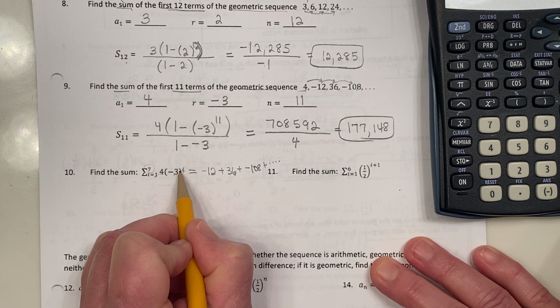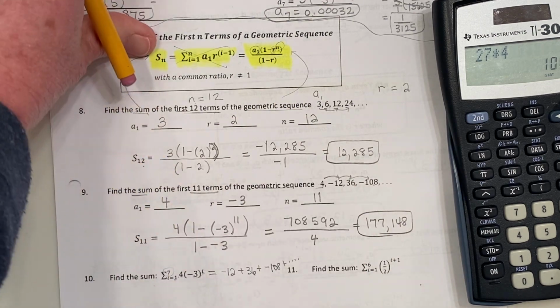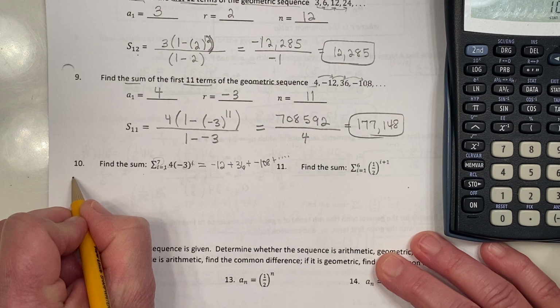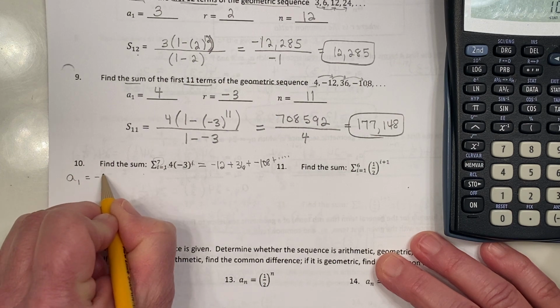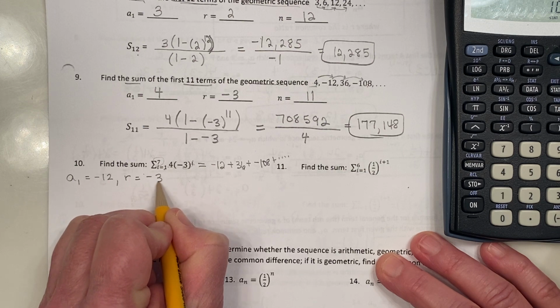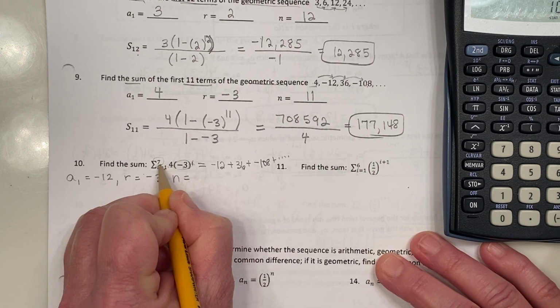I could find that if I wanted to, but for this formula, I don't need the value of the 7th term. I think I have everything I need. So I need a sub 1, which is negative 12. I see the common ratio is negative 3. That's usually the base of that exponent. And my n value is 7.